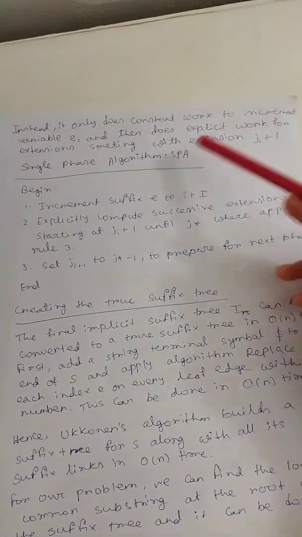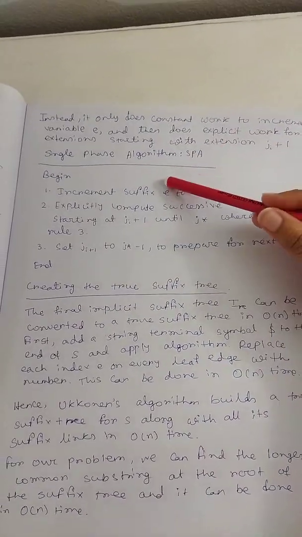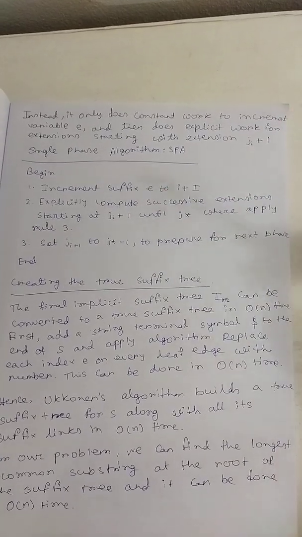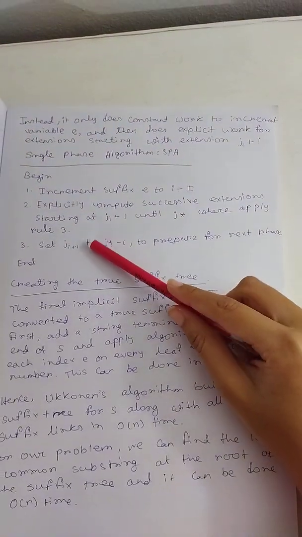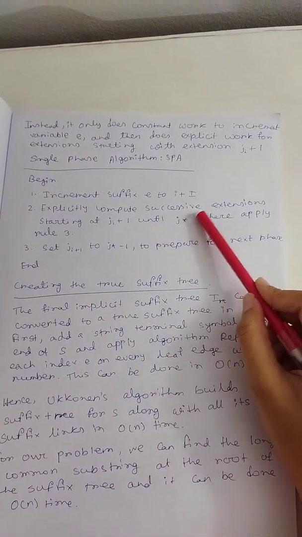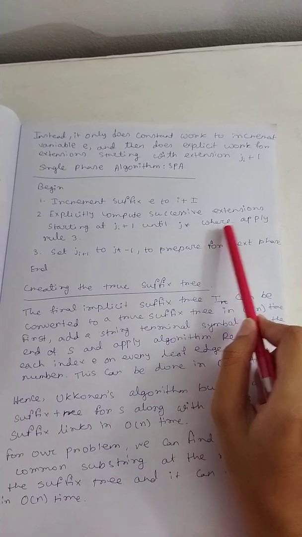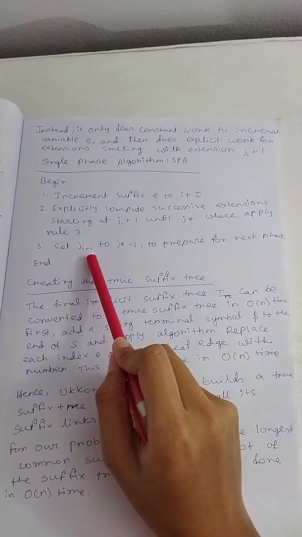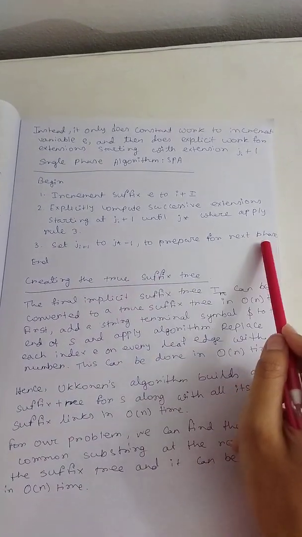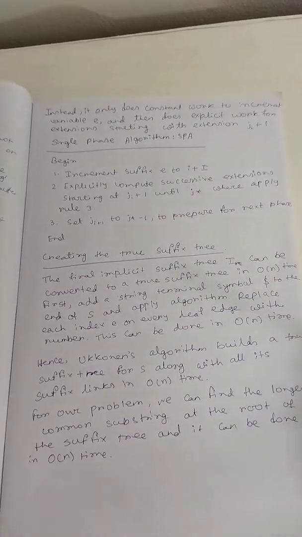For all these tricks, we are using this algorithm, which is the single phase algorithm. Here we will first begin and then increment the suffix E to I plus 1. Then explicitly we will compute successive extensions starting at J plus 1 until J star, where we will apply rule 3, and then we will set J of I plus 1 to J star minus 1 to prepare for the next phase. So we are using the tricks here in this algorithm.